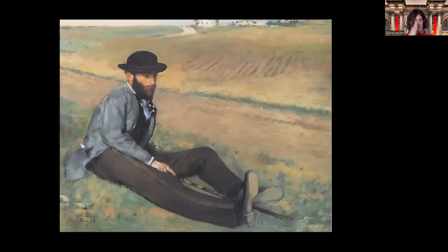So we're going to look at some of the paintings that Manet did of her. But before we do this, as I said, this is Degas' painting of Eugene Manet. So that's Edouard Manet's younger brother, and he's the one who actually married Berthe Morisot. So Degas made this painting of him in 1874, which is the year that he married Berthe Morisot.